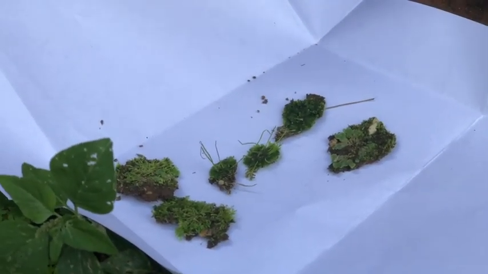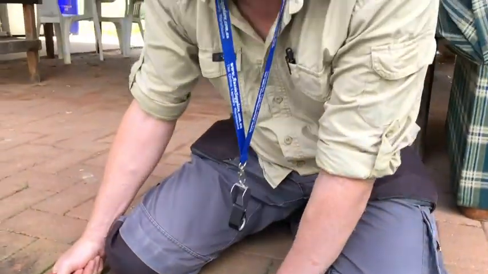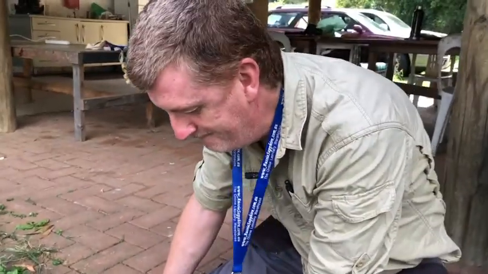So it is pretty cool that we've got the major groups all represented just in this tiny little patch. Tiny little area. It's quite amazing.